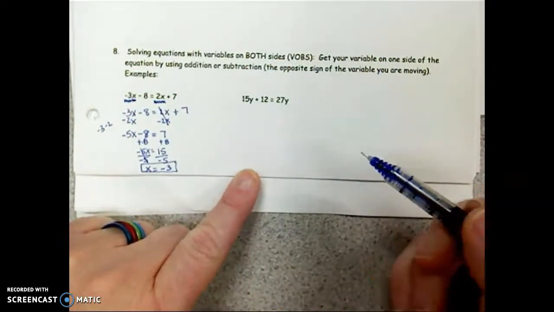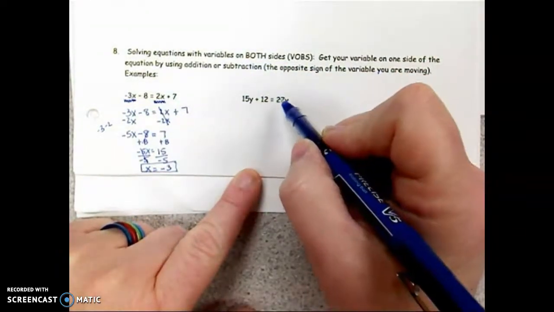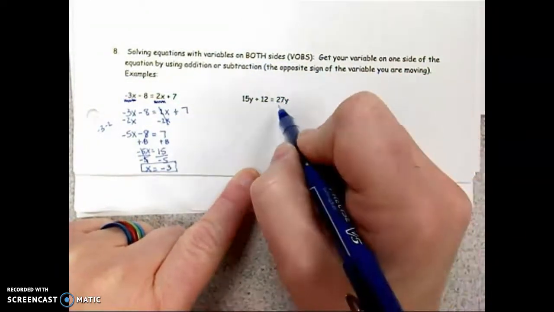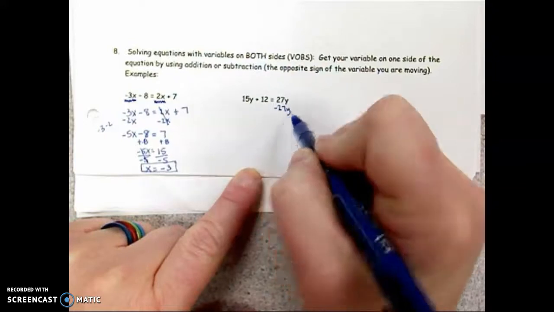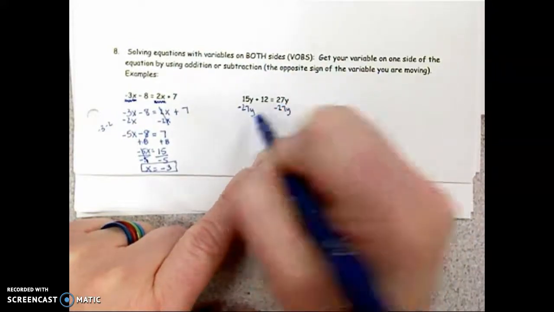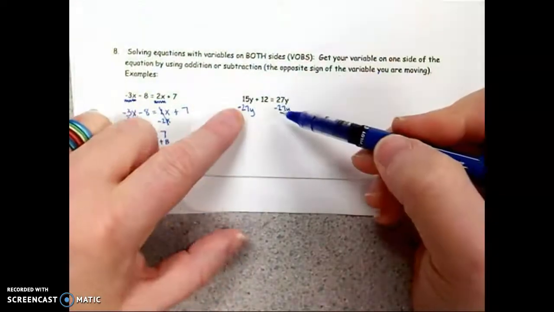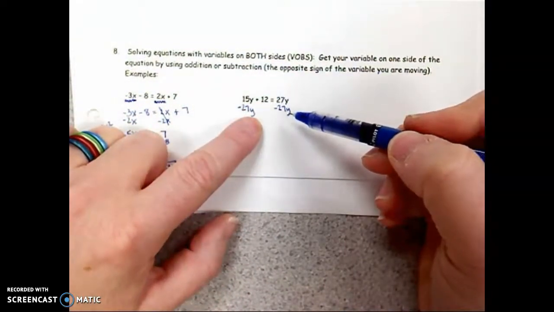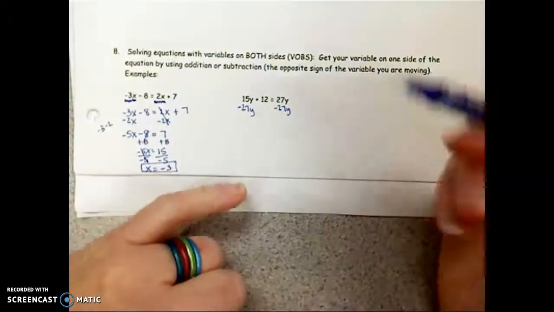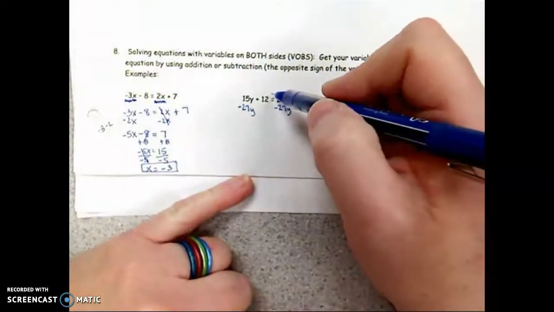This is a problem where a lot of you get confused because, again, you always get rid of the one on the right side. And so most of you would get rid of this by subtracting 27y from both sides. Remember, don't put minus 27. Don't forget it has a y attached. So it's negative 27y. So here's where some of you get confused.